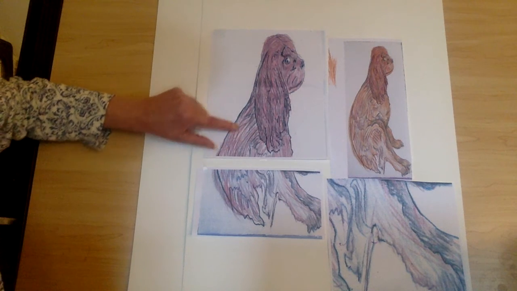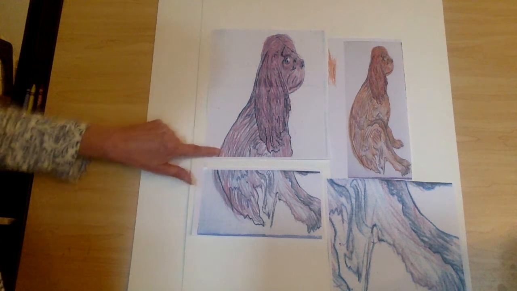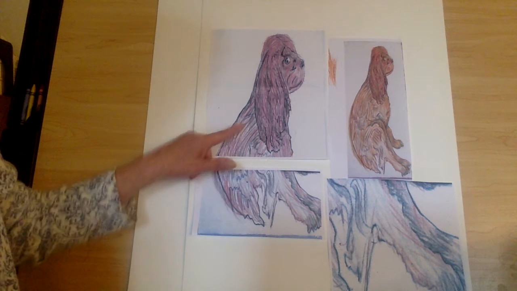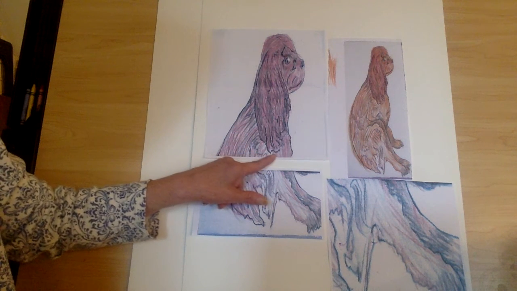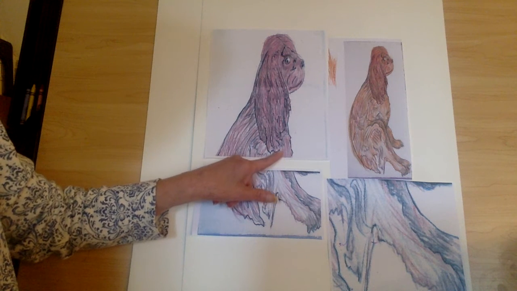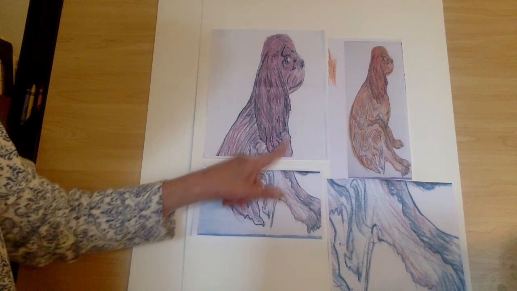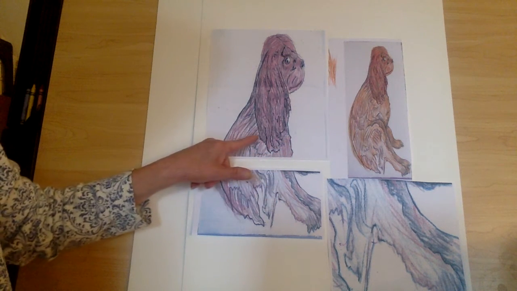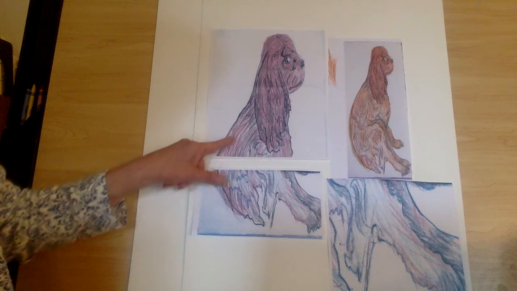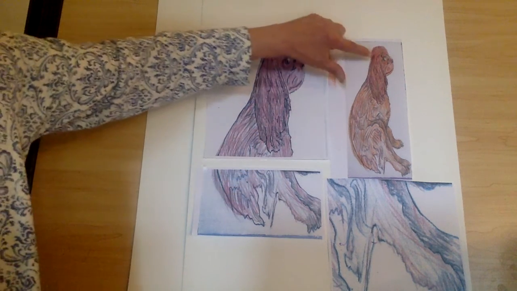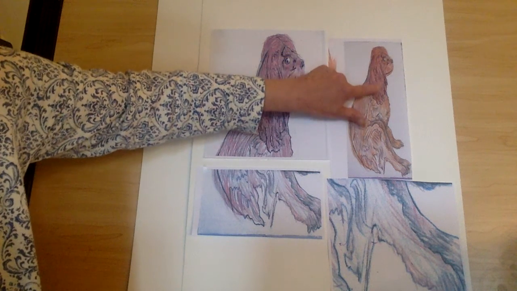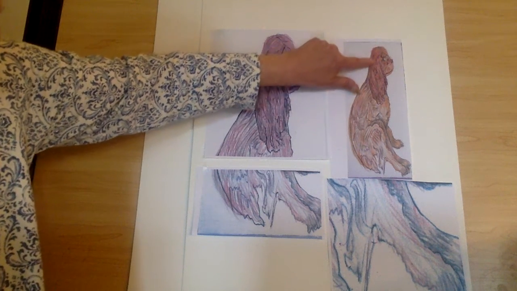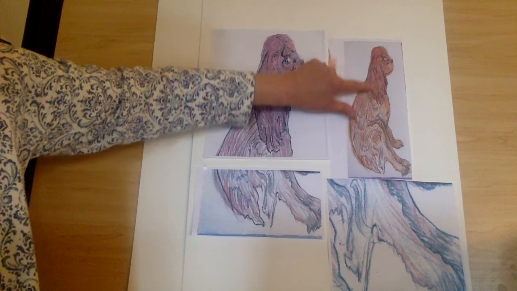Now here you can see a little bit lighter how I've started with some of my darks. I've got some dark lines in here. You can see I have a little bit of gray, orange, brown. I'm building up. I'm going to get back here and put in some more reds and other shades. Orange is coming in.